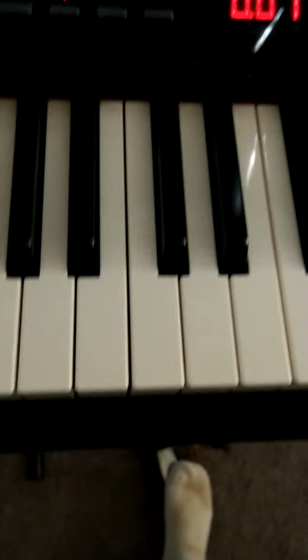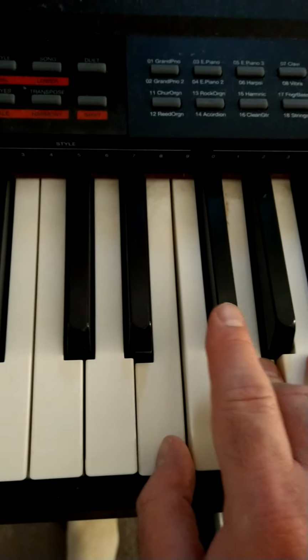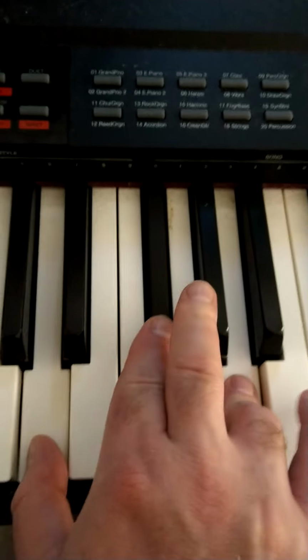Okay? So if you're in the key of G, sorry about that, here's your 1 chord, G major, right? There's your 2 minor chord and your 6 minor, and that's E minor, and then your 5 chord.